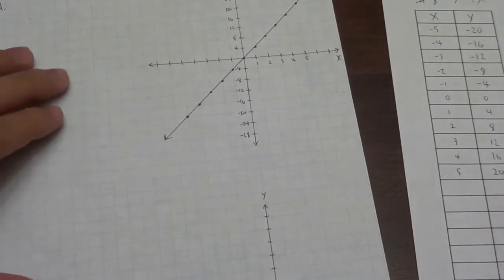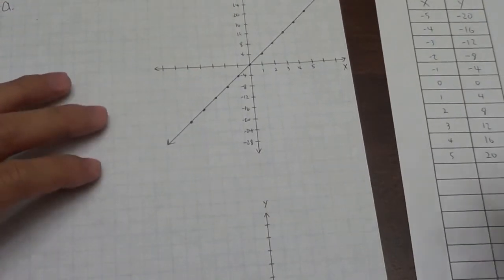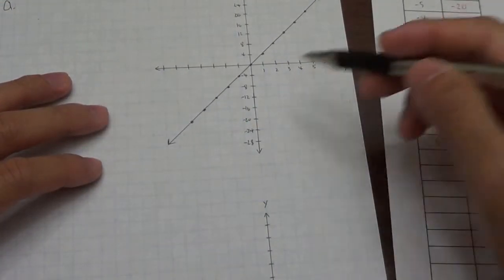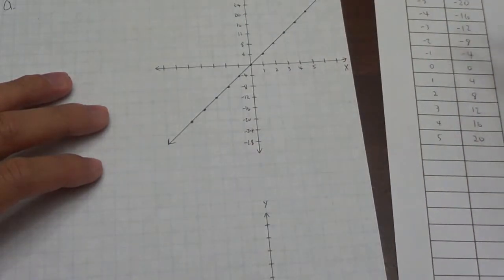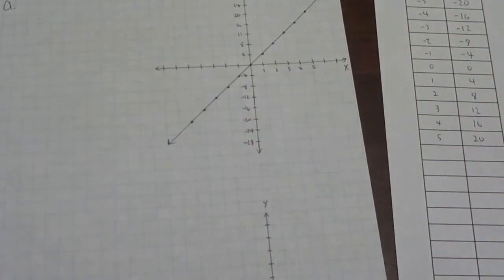Right, and there's our graph with all the points. Now you don't need 10 points, really you just need 2 points to create the graph, but to be thorough, 10 is usually a good number.